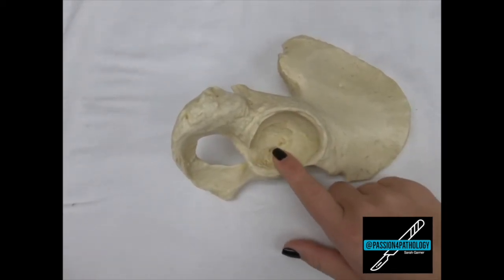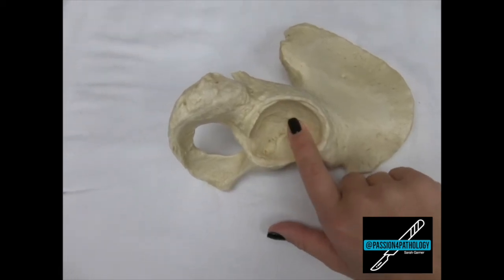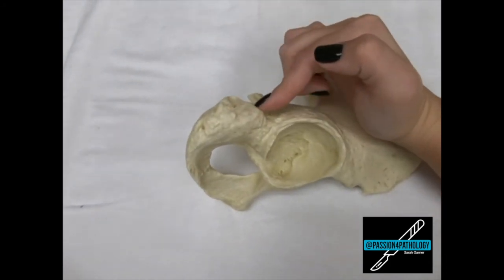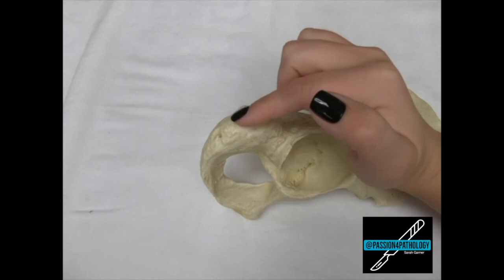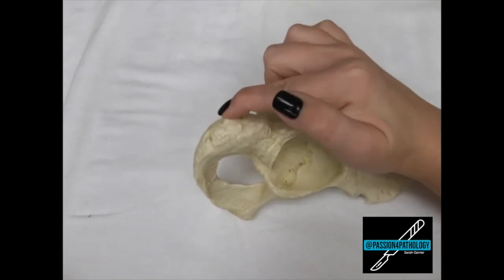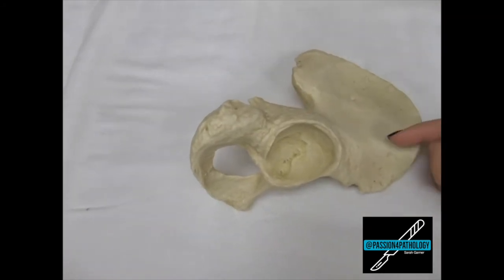So this is your acetabulum, and you know the head of the femur has to sit there. So this has to be facing laterally. And then you see this roughened area. This is that iliac tuberosity, or not iliac, ischial tuberosity, excuse me. And this is where you sit. So you know that that has to be kind of posterior and inferior. So if you kind of rotate that around in your head, you know that this is a right.